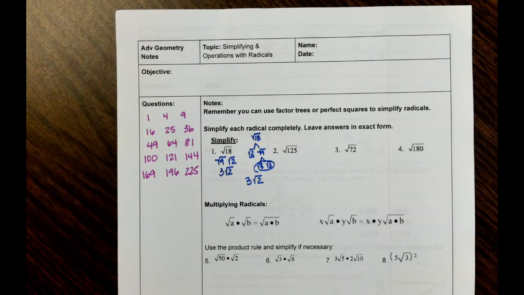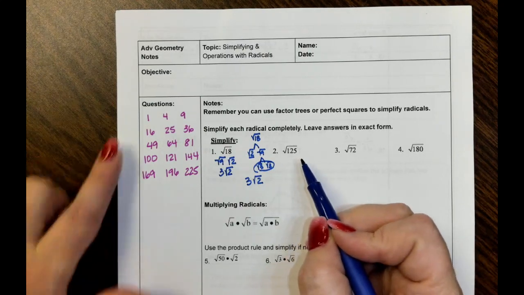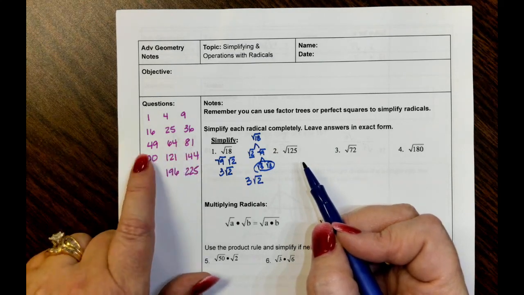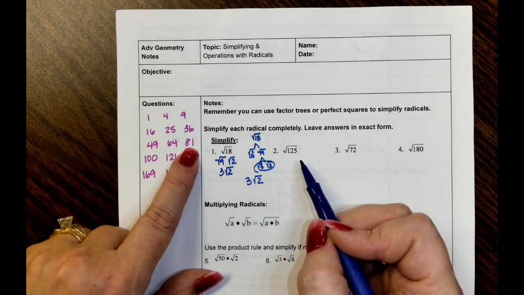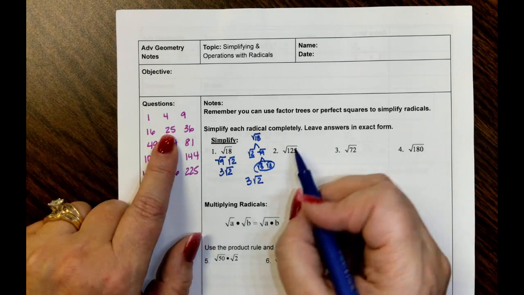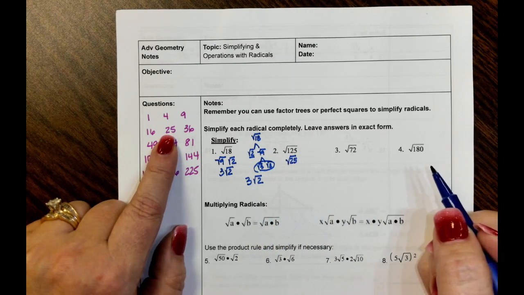So I prefer perfect squares, so I'm going to finish these out with perfect squares. The square root of 125 falls right here. So if I'm going through and taking the square root and I work my way down, I just keep asking myself, does 81 go into 125 evenly? And so it doesn't until I get to 25. So the biggest perfect square that goes into 125 is 25.